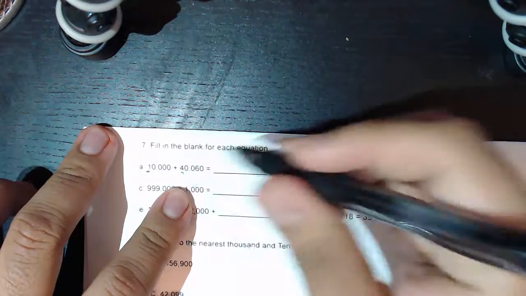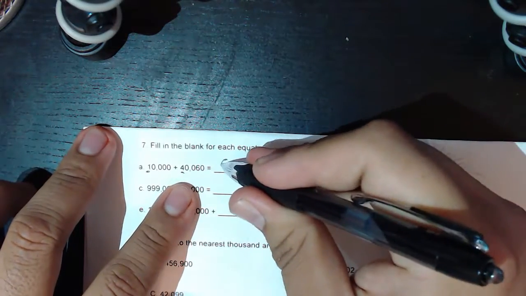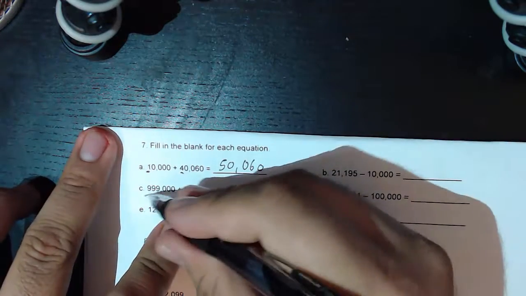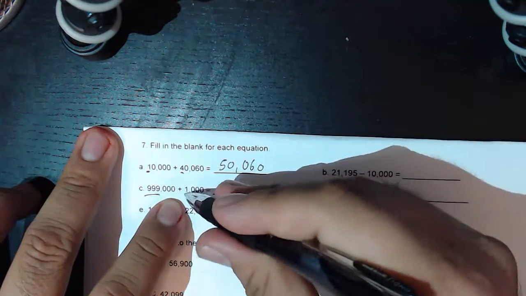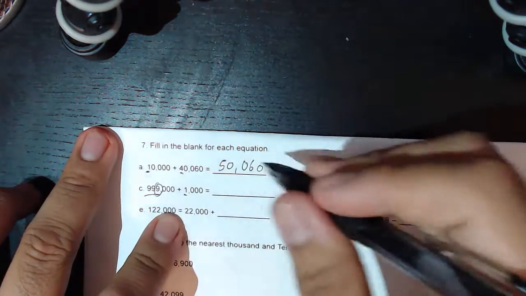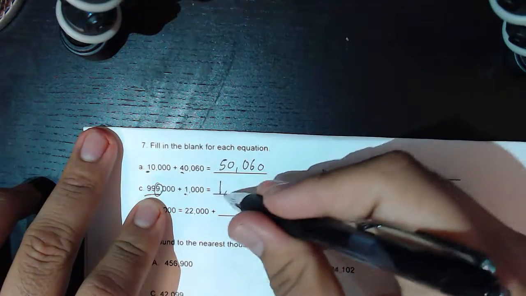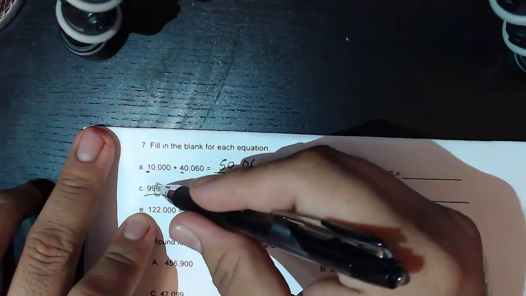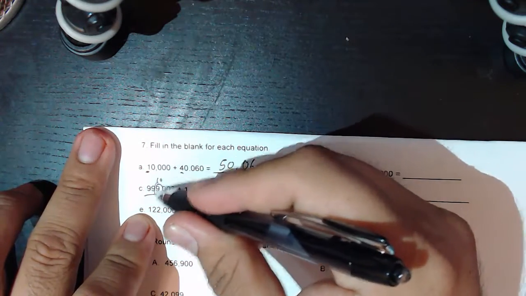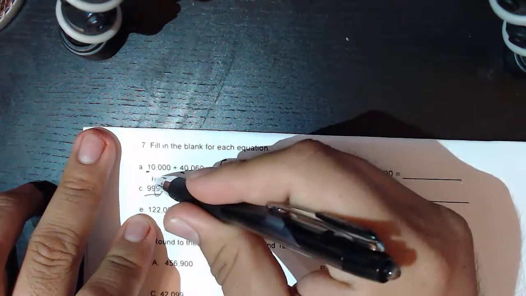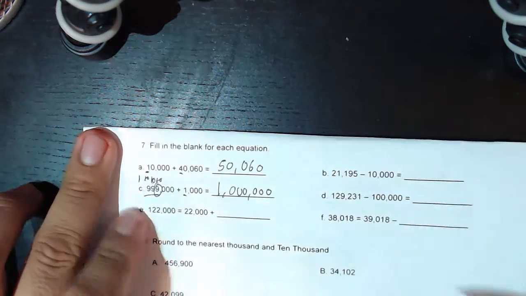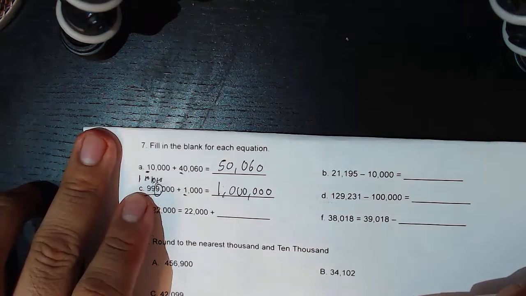10,000 plus 40,000. Well, there's a 1 in my 10,000s and a 4 in my 10,000s. So that'll give me 50,060. I have 999,000 plus 1,000. Well, that 9 is in my 1,000s place, so that's going to bump it up to 1 million. Because that 1's going to become a 10. That 10 can't stay there. We move the 1 here, that becomes a 10, then that becomes a 10, then we have to go 1 more, and that'll give us our number of 1 million.